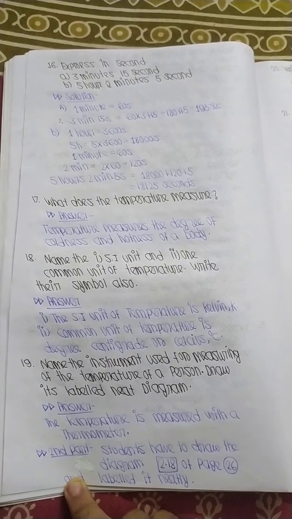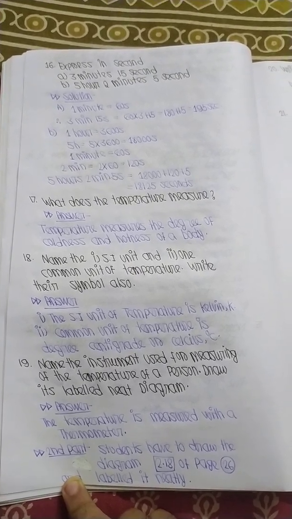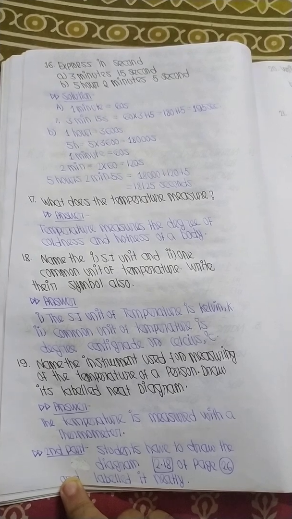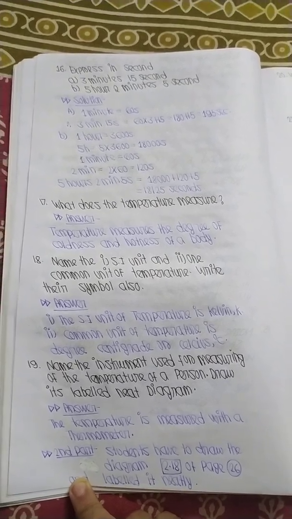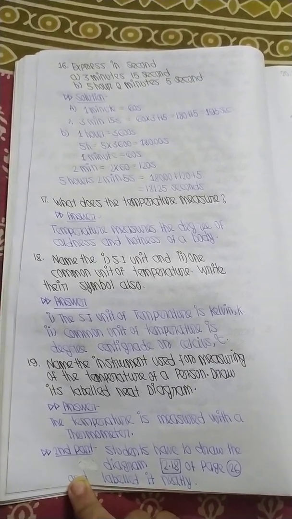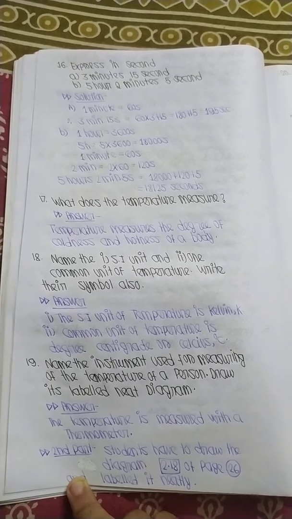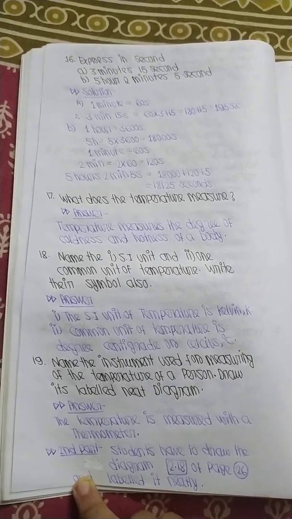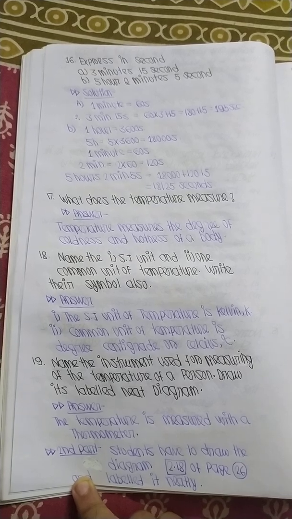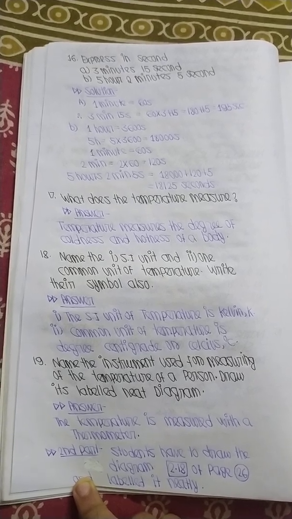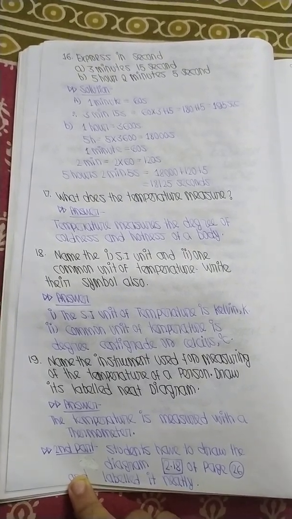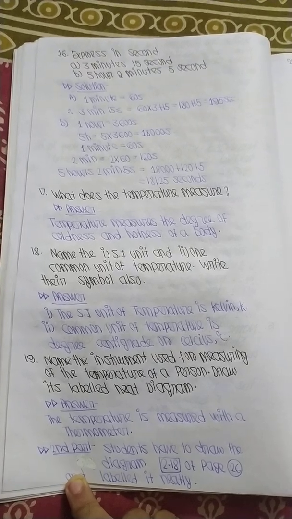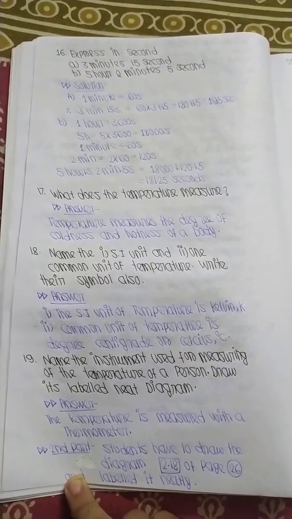Question 17. What does the temperature measure? Temperature measures the degree of coldness and hotness of a body. Number 18. Name number 1, the SI unit, and number 2, one common unit of temperature. Write their symbol also. Answer. Number 1, the SI unit of temperature is Kelvin, the symbol is K. Number 2, common unit of temperature is degree centigrade or Celsius, the symbol is degree C.